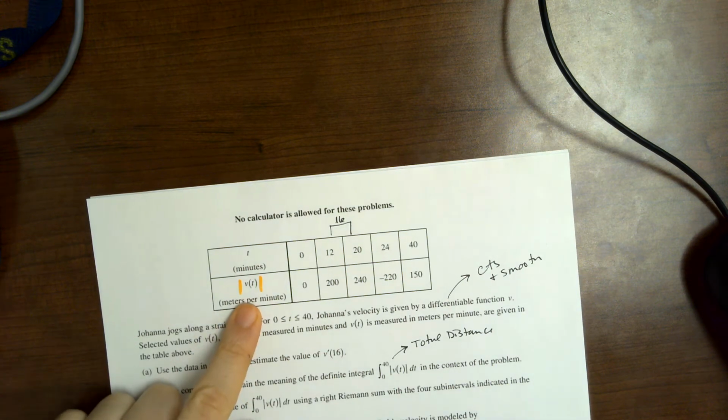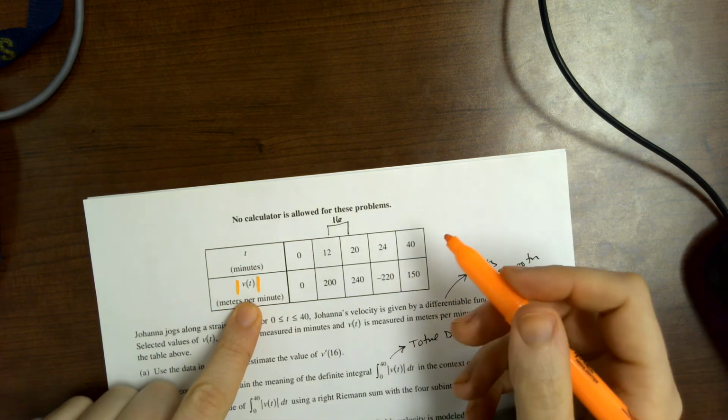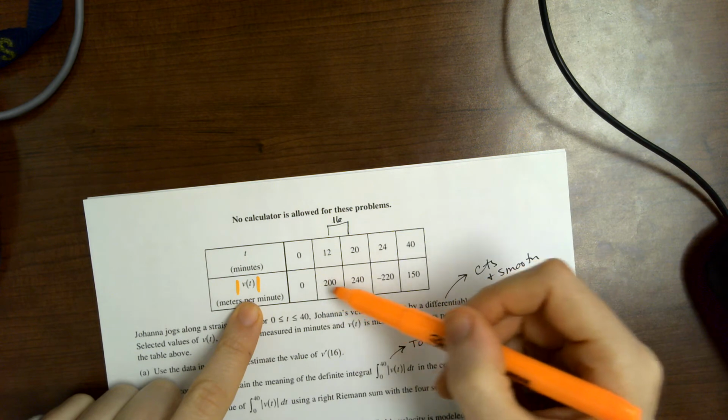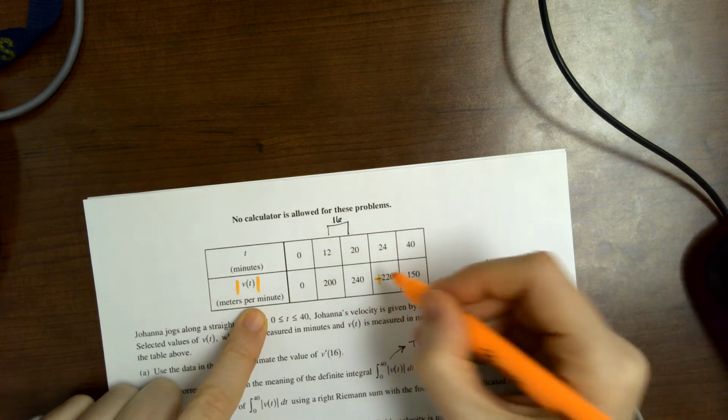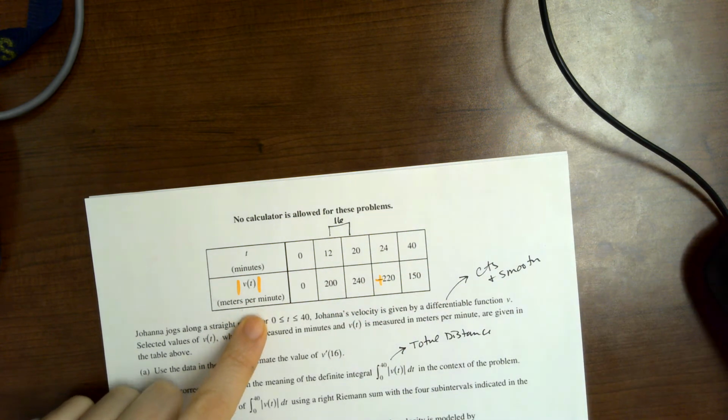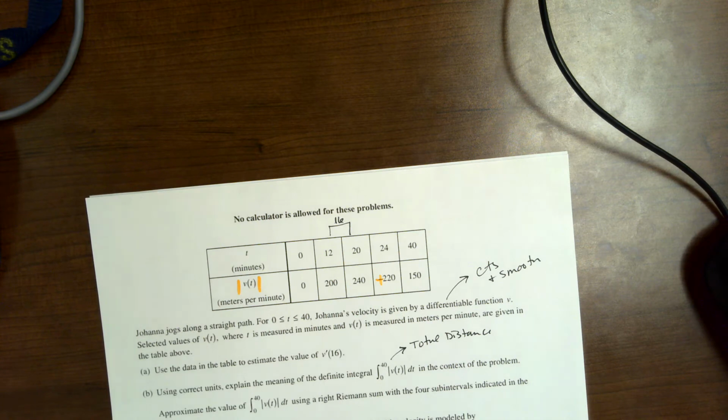So if I want to change this table to the absolute value of velocity, the only thing that would change is that output right there. Okay, that would turn positive. Because all the negative parts would flip up over the x-axis, and I actually did this wrong initially.